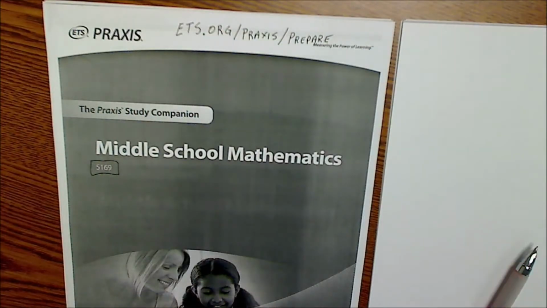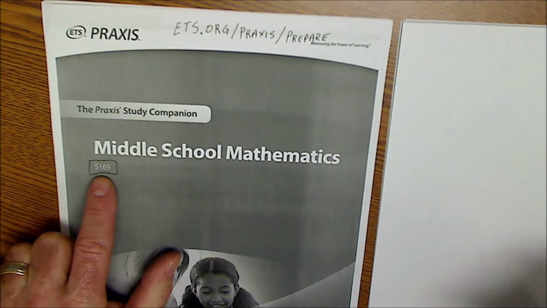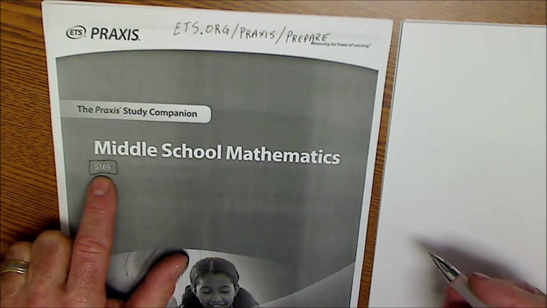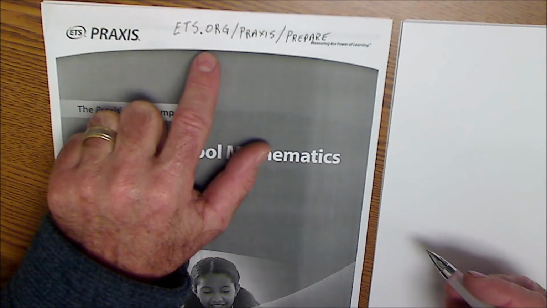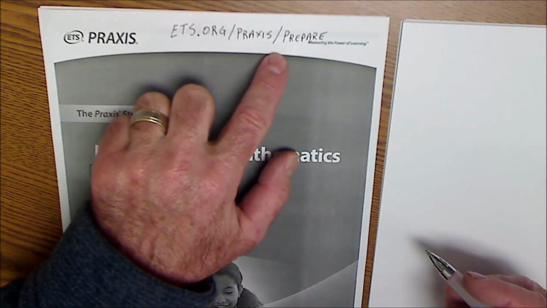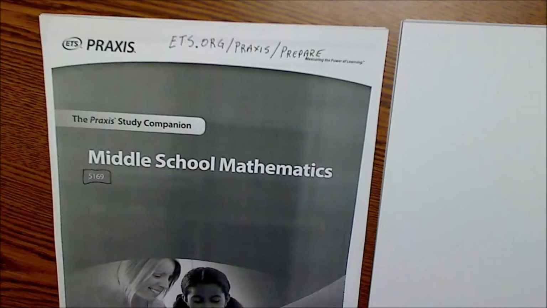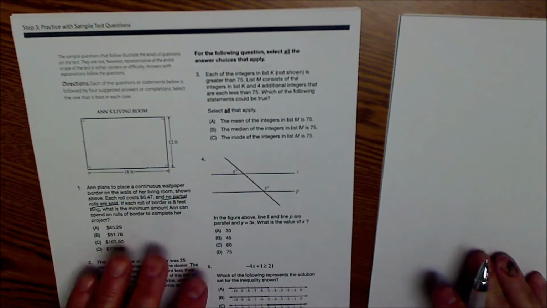This is the Praxis Middle School Mathematics exam 5169, and you could get this practice exam at ets.org/praxis/prepare. And I'm just going to work my way through this test. There are 15 problems here, and I'm just going to show you how I figure them out.